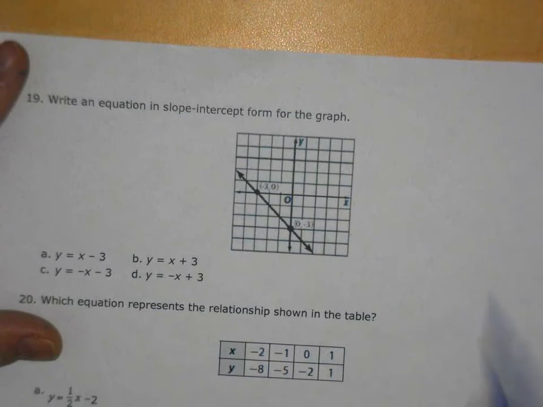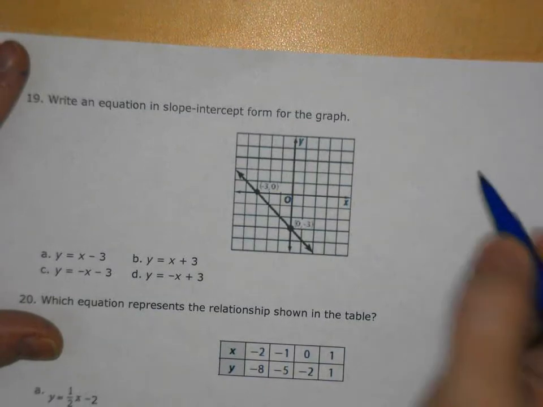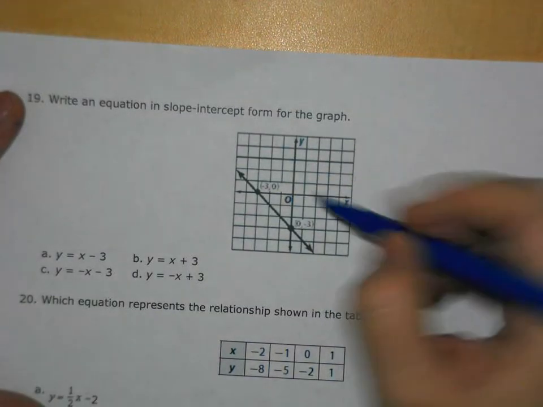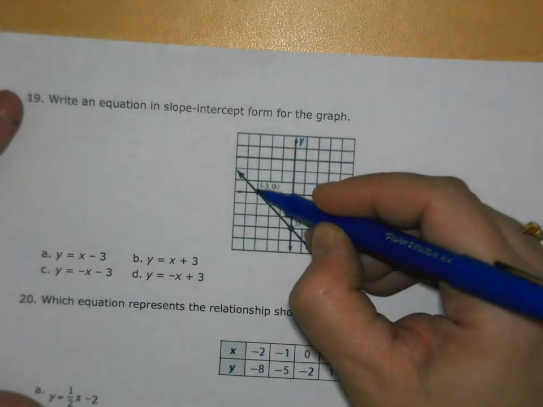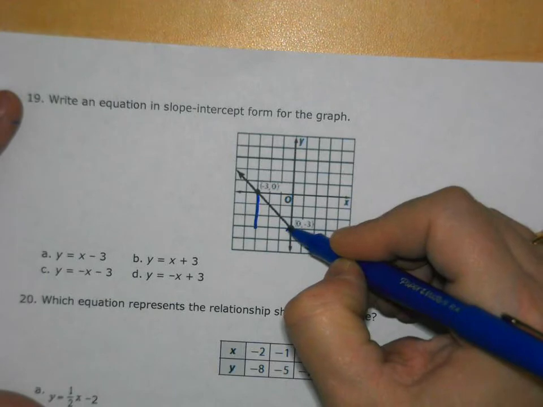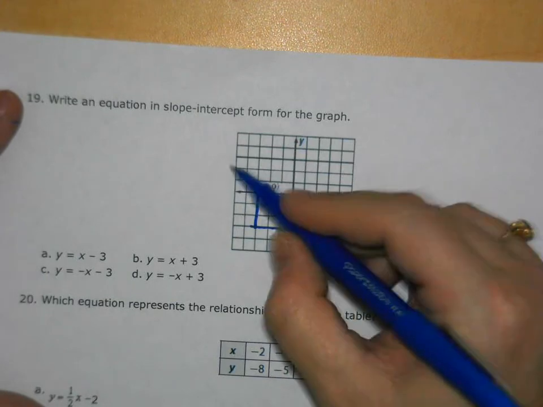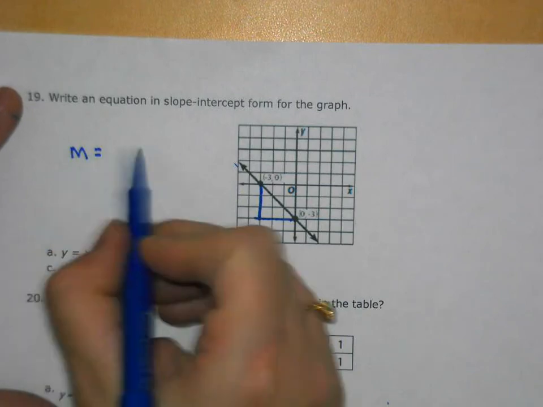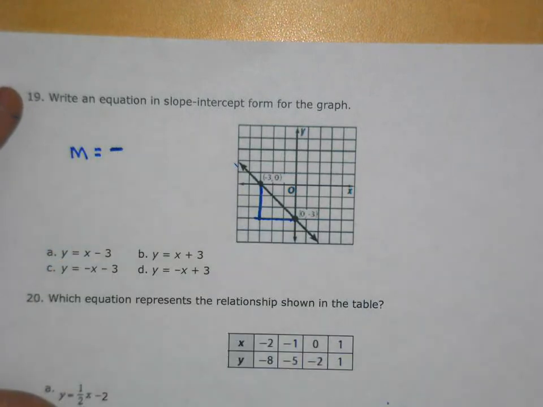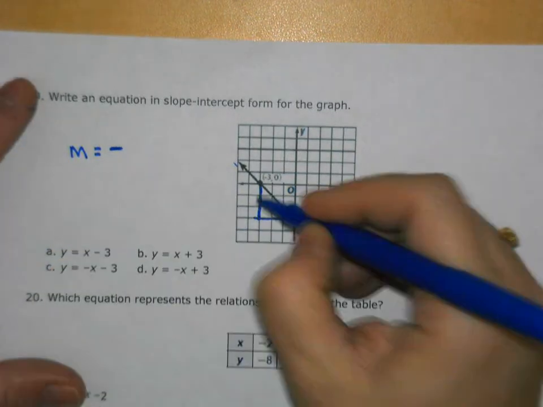Okay, the next page here, number 19. Write an equation in slope-intercept form for the graph. So I'm going to first look at my slope. And I'm going to remind myself this is a negative slope. So even before I write anything, I'm going to put a negative because I know it's a negative slope.